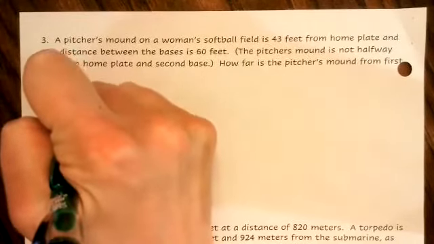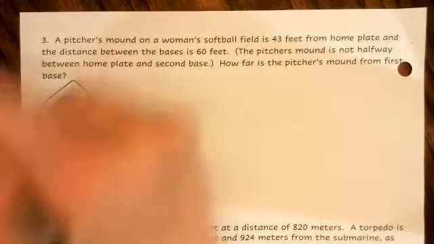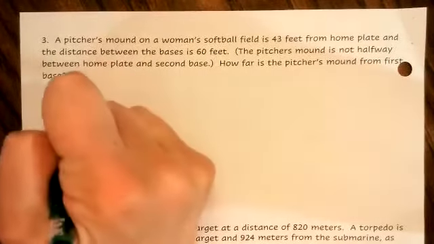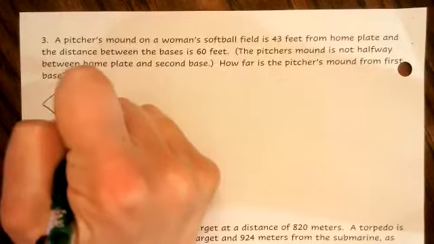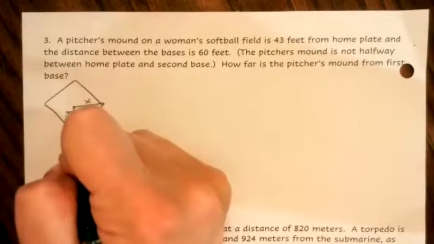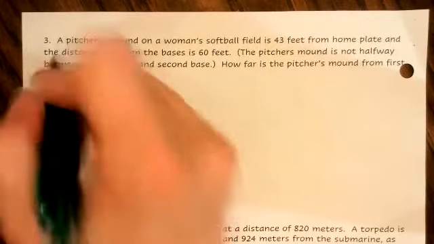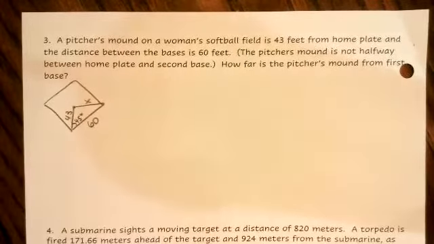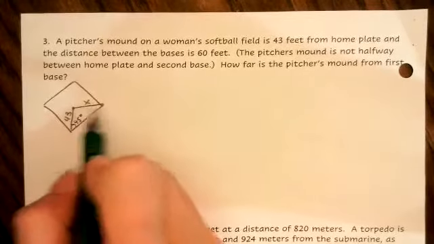So 43 here is where the pitcher's mound would be. And we are looking for this distance right here. Now, we do know this is 90 degrees. And so that makes this angle right here 45 degrees if we're cutting it in the middle. So we've got side angle side for this one. Our goal is to find this length right here.